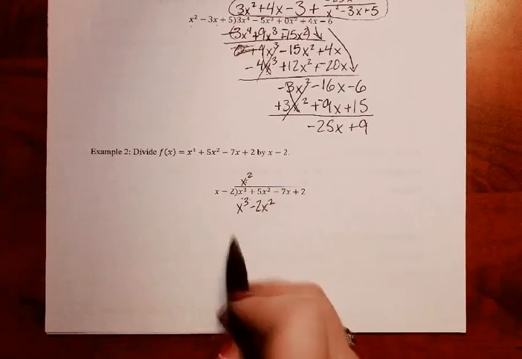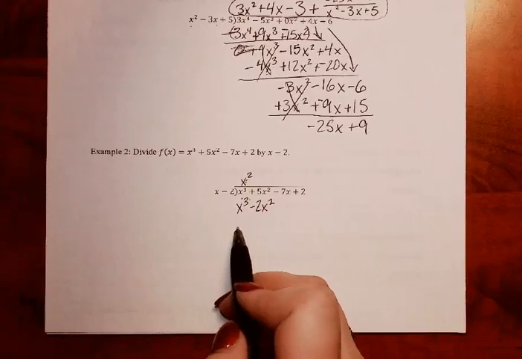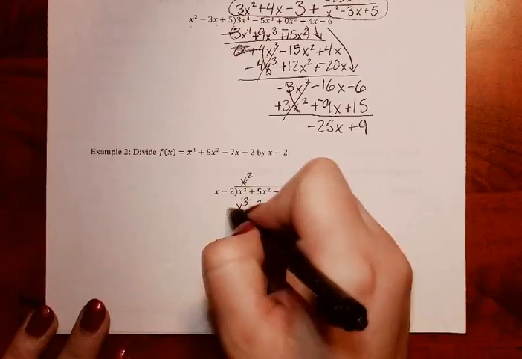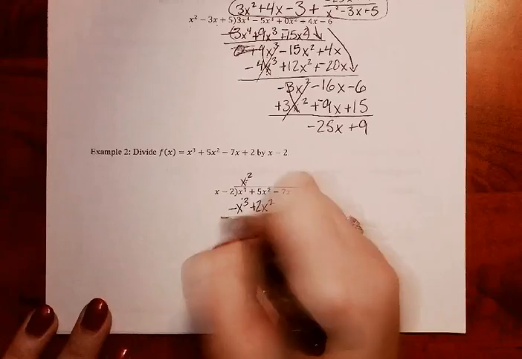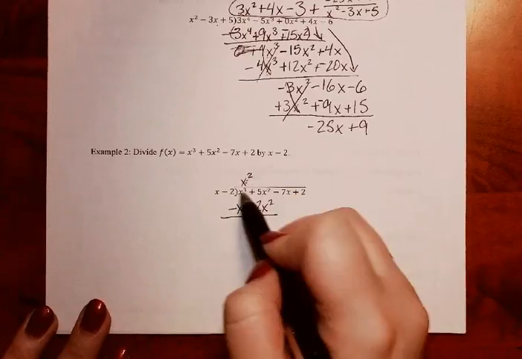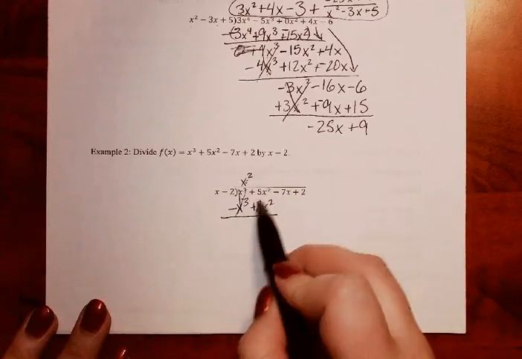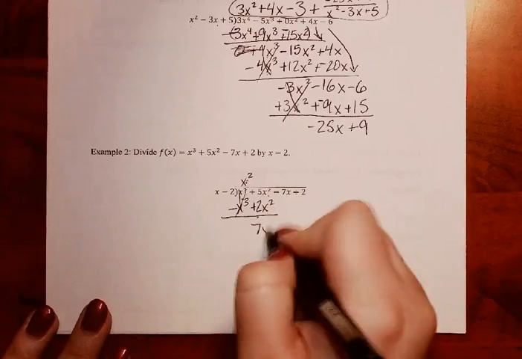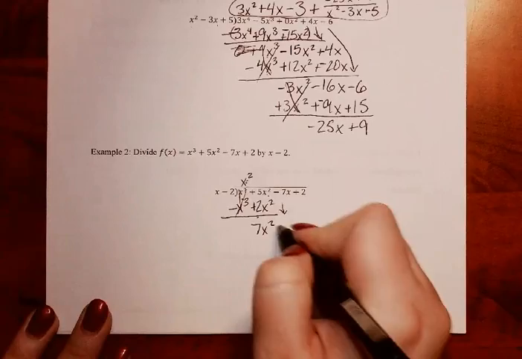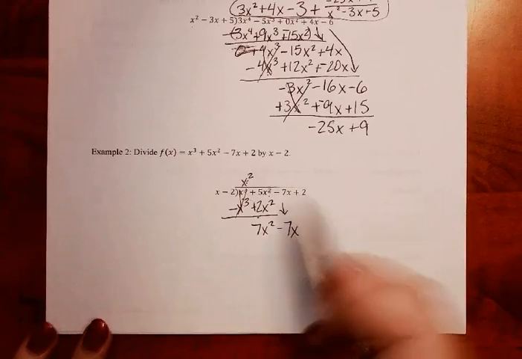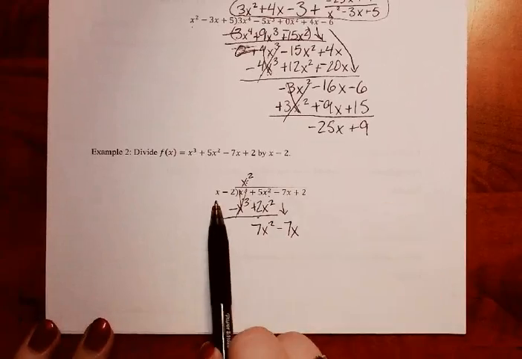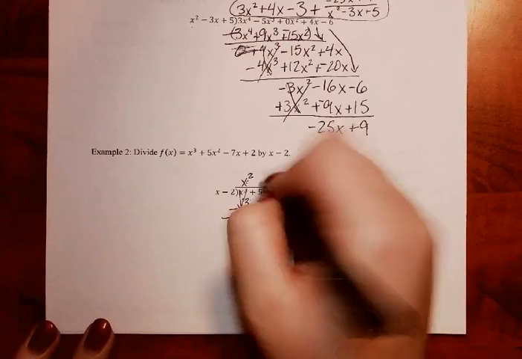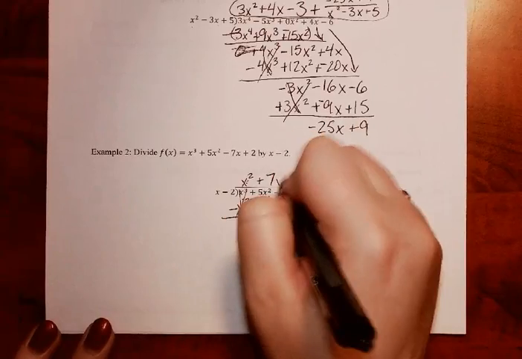Now I subtract or change my signs and add, and I find that easier, so that's what I'm going to do. My x to the third and negative x to the third cancel. 5x squared plus 2x squared is 7x squared, and then I bring down my minus 7x. Then I look, what do I need to multiply x by to get 7x squared? And the answer is 7x.